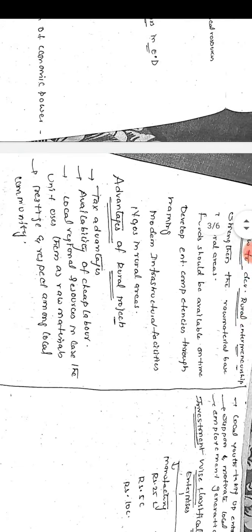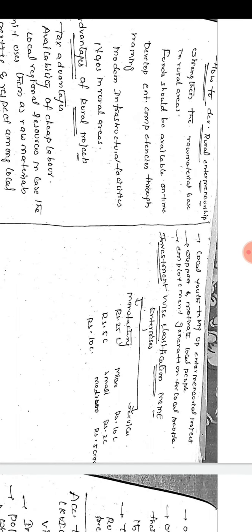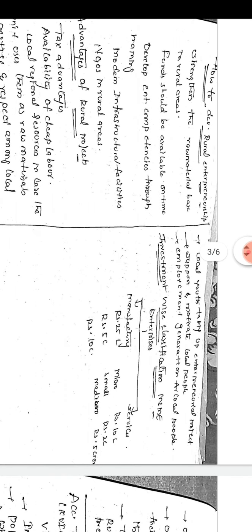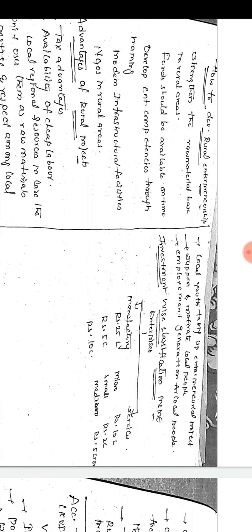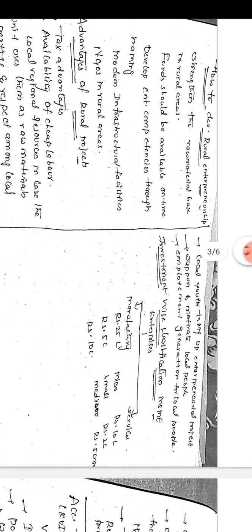Next, how to develop rural entrepreneurship. So strengthen the raw material base in the rural areas. You have to strengthen the raw material bases, and also the funds should be available on time to the entrepreneurs, and we have to develop entrepreneurial competencies in the rural areas through training, and also offer some infrastructural facilities, as we have already discussed in the previous slide, that there are insufficient infrastructure facilities in rural areas, and establishment of proper communication also should be done.